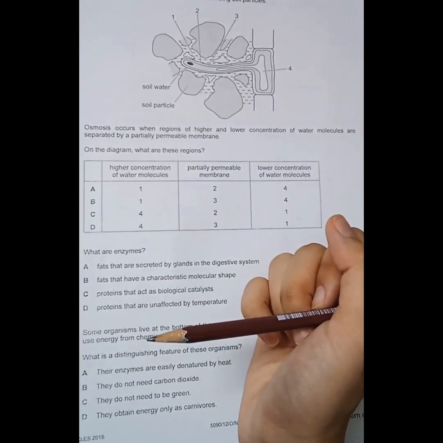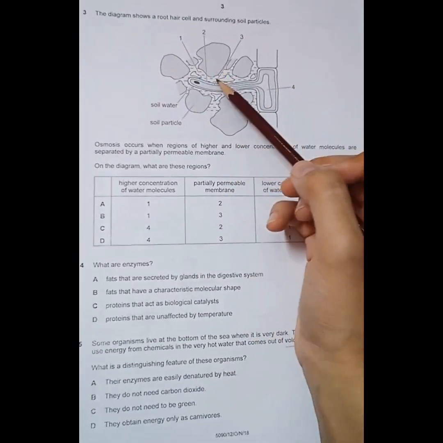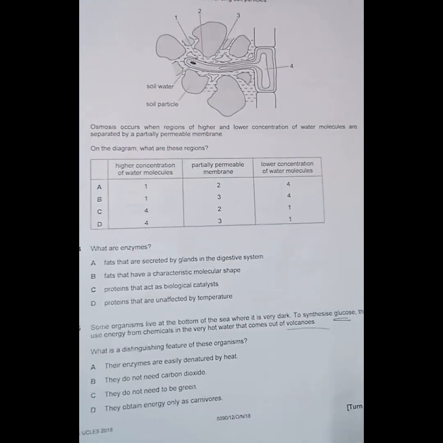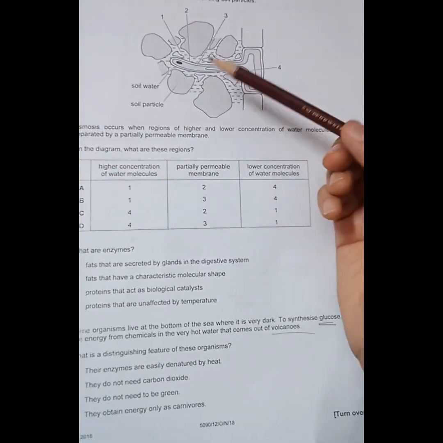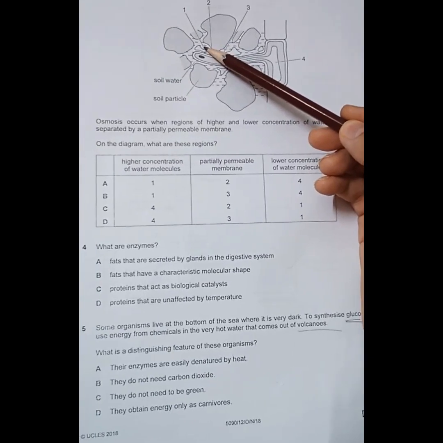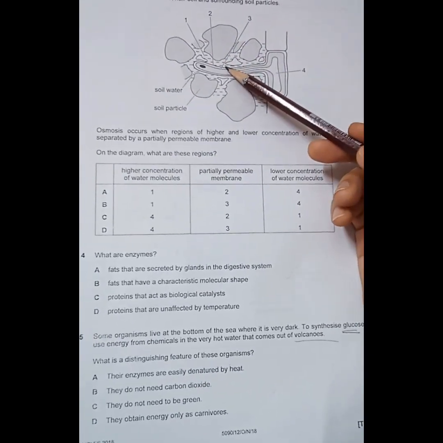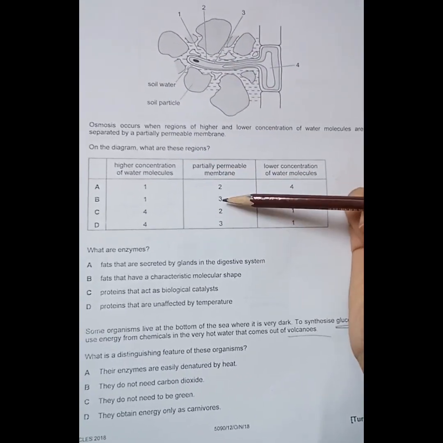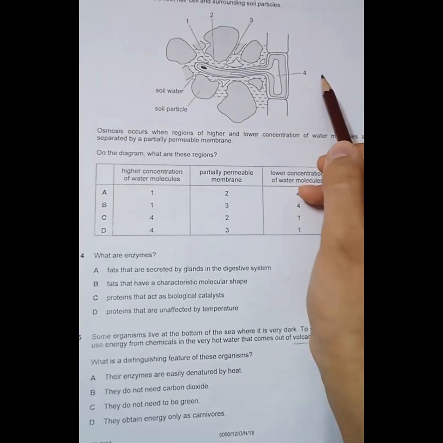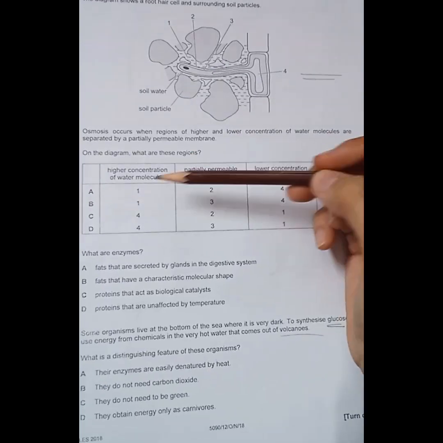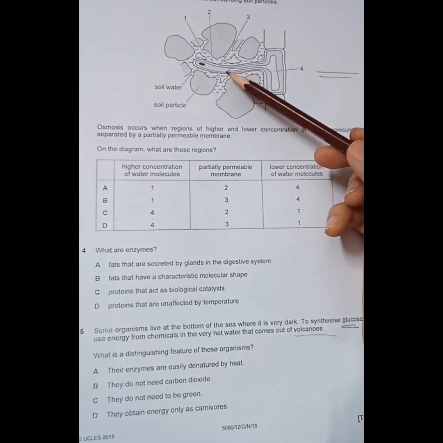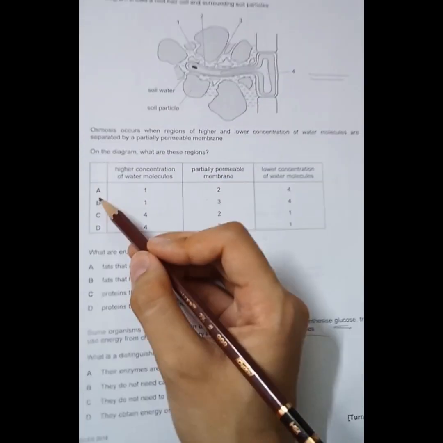Okay, so since water enters from higher concentration to lower concentration, it has to enter from the soil and into the root cells. So higher concentration of water molecules should be in 1. Partially permeable membrane is 3, because first comes the cell wall and then we have the cell membrane. So it has to be 1, 3, and then we have low concentration in 4. So it's B.